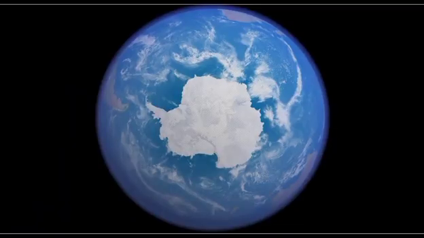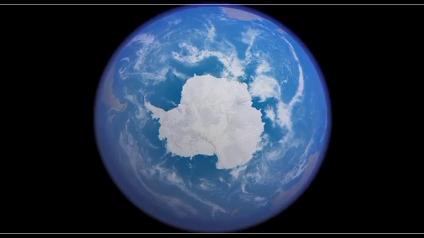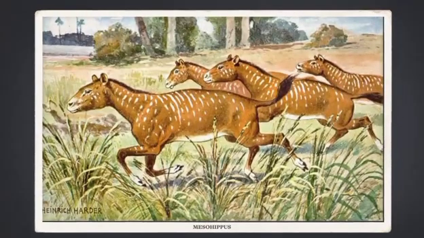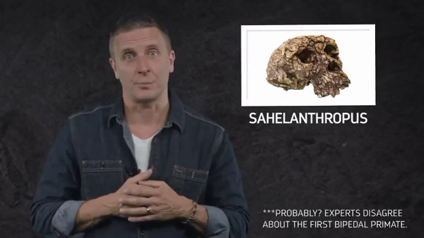But starting around 34 million years ago, the climate began to shift again. This time, ice caps started to grow at the poles, taking up much of the planet's water. And these drier conditions created a new habitat, the grassland, where ancestral horses and antelope were hunted by the first cats and dogs. It was also in these grassy plains, 7 million years ago, that a species of ape called Sahelanthropus became the first known primate to walk upright. 2.6 million years ago, the ice caps expanded even more, and the Earth entered a glacial period. This is the one you hear referred to as the Ice Age.